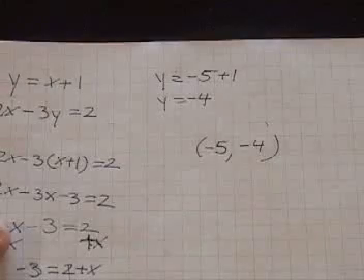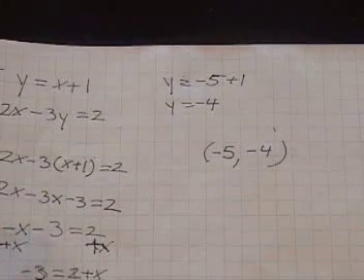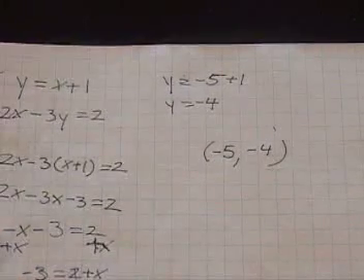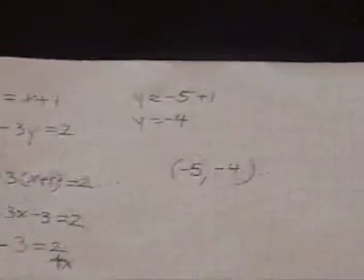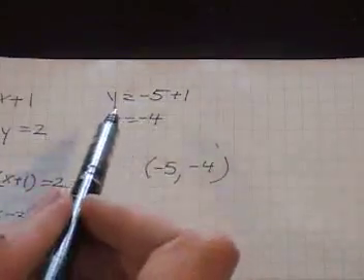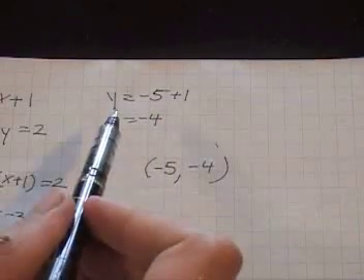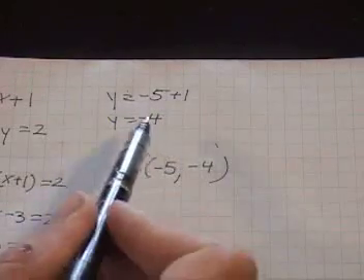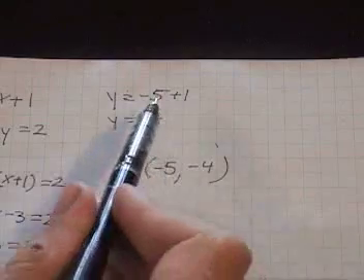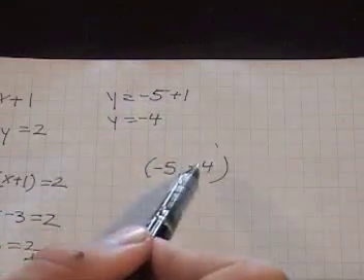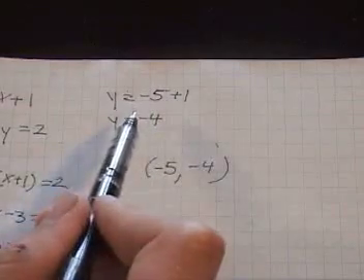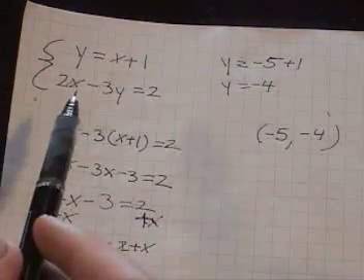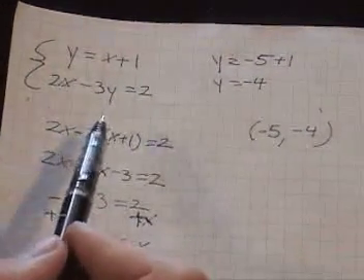Figure that out. Now the last step is to check. Let's check our work. Let's go ahead and plug it into, this top one here is pretty easy to see. We can just plug it in here. We know that we've already plugged in the -5 here. If we plugged in the -4 here, that would equate. So now let's try the bigger one. So we know it works for both.